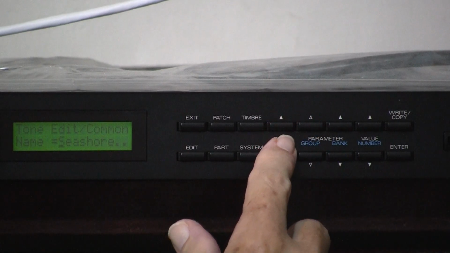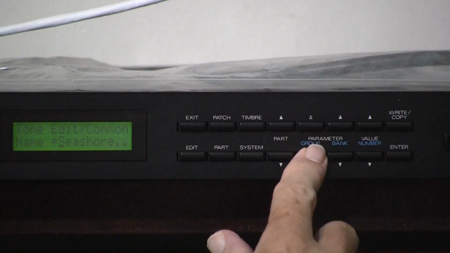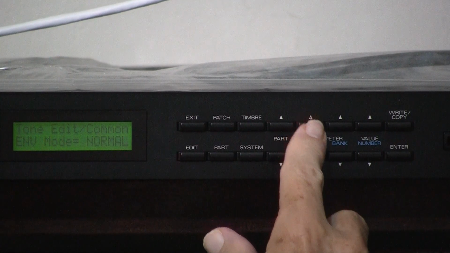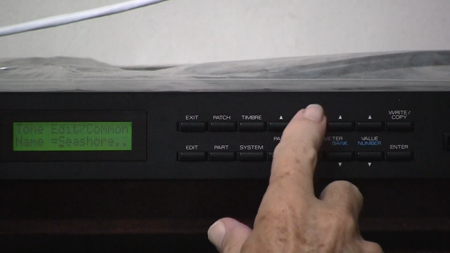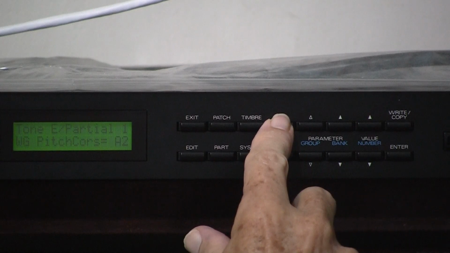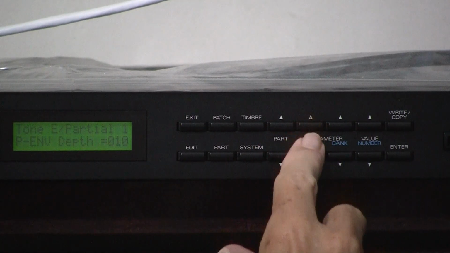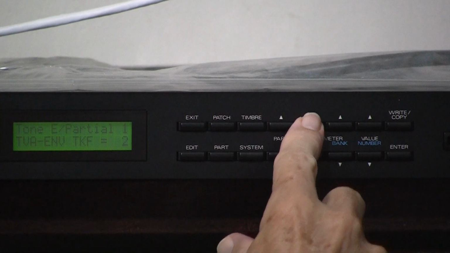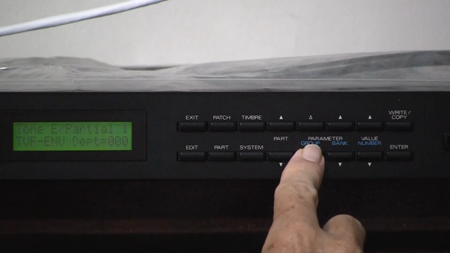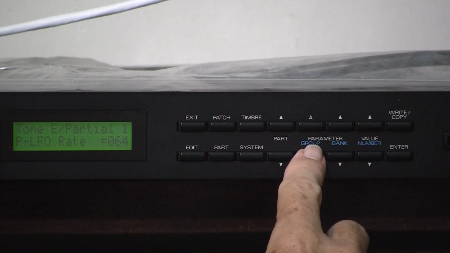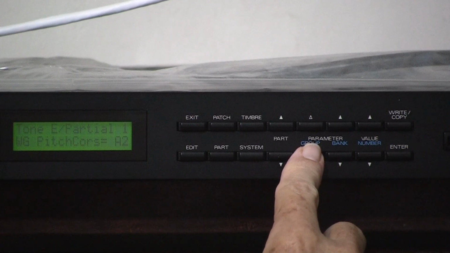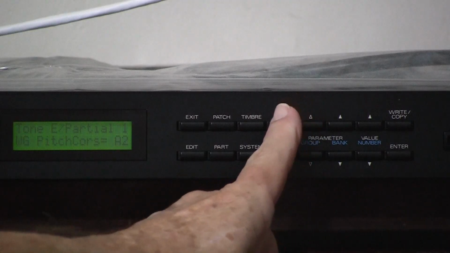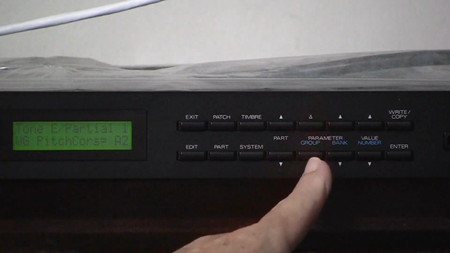Now for each of those, you have another button that will carry you through a number of parameters. In the case of the common block, it's the structure, the partial mute, the envelope mode. Those are the things you can possibly change, and the name. If you put it in partial 1, this button then becomes all the various blocks within partial 1 that you can change, which would be the time varying amplifier, the filter, the LFO, the envelope, and the wave generator. So those are all the things that are associated with each of the partials. Each separate partial has those block parameters associated with it.